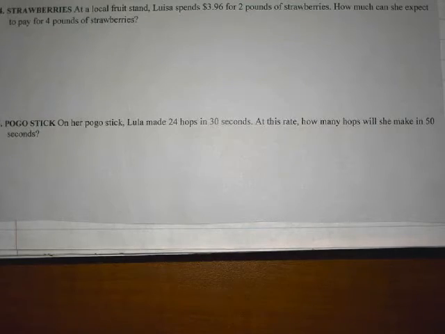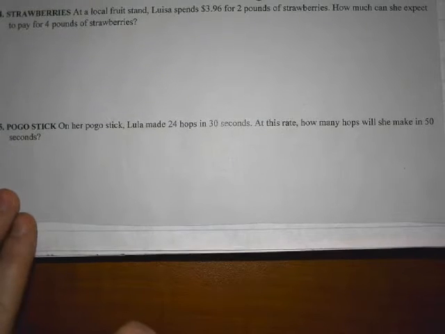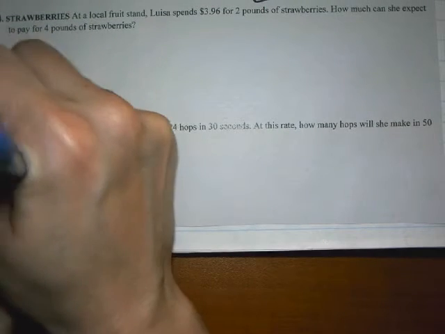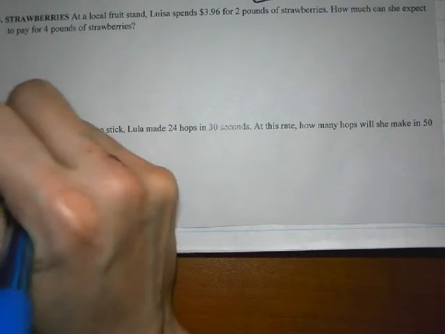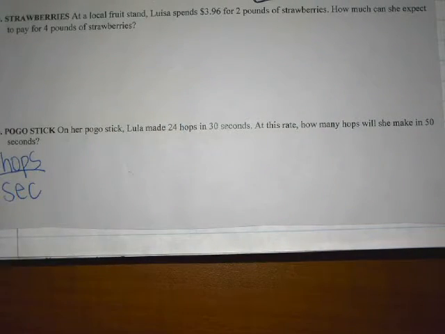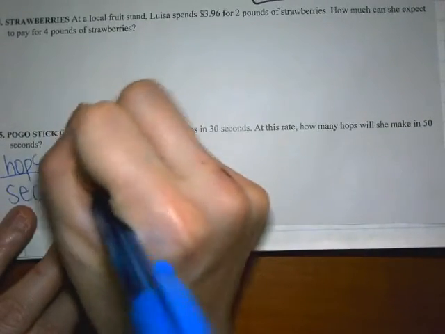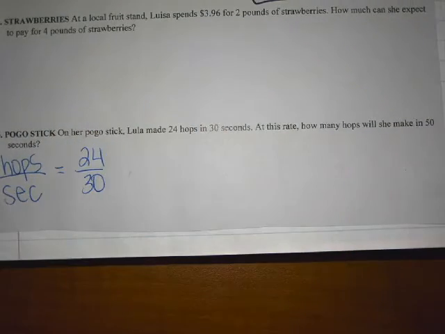All right. Number 2, what are the 2 things that we are comparing in problem 5? So hopefully we all wrote hops over seconds. Yes, everyone? What's my original ratio? Perfect. So there are 24 hops in 30 seconds.